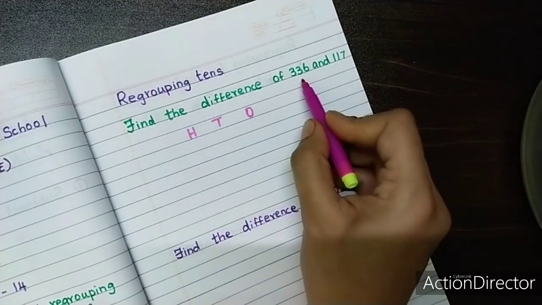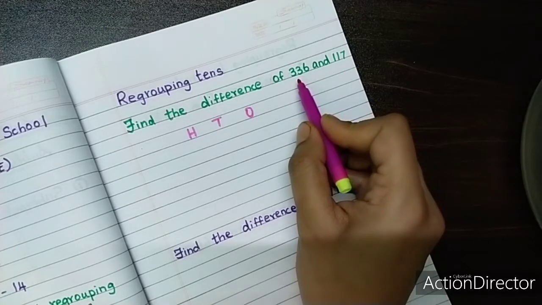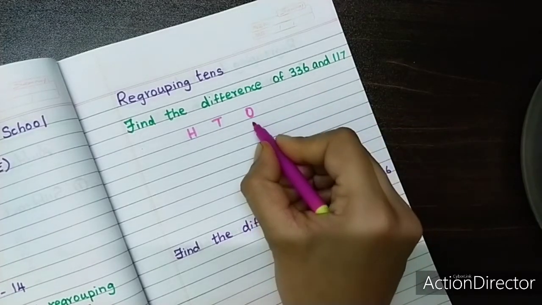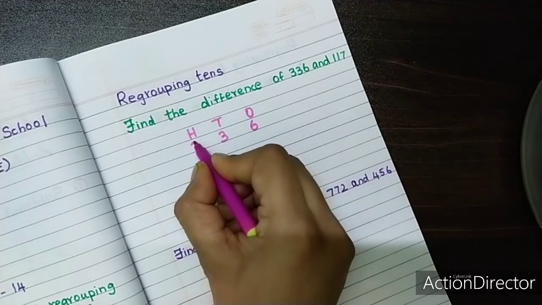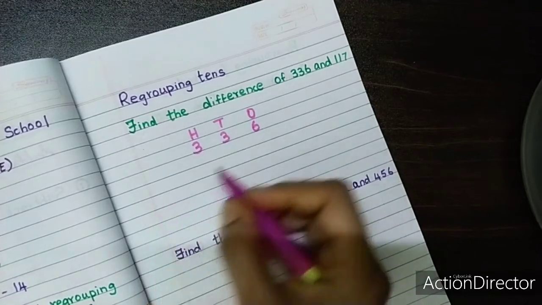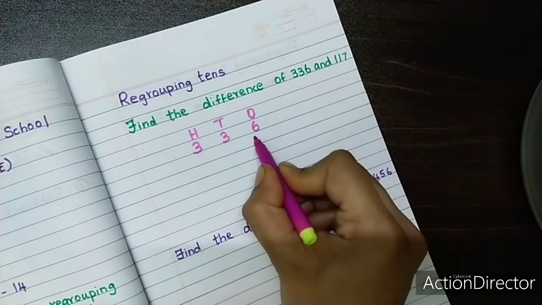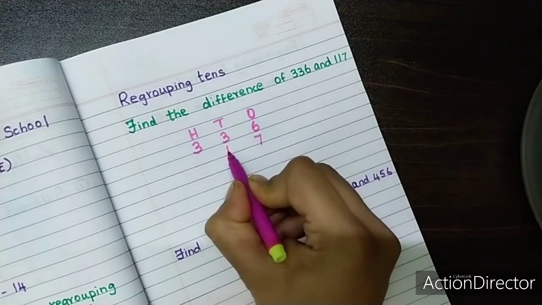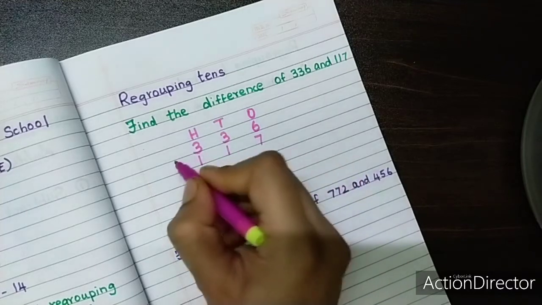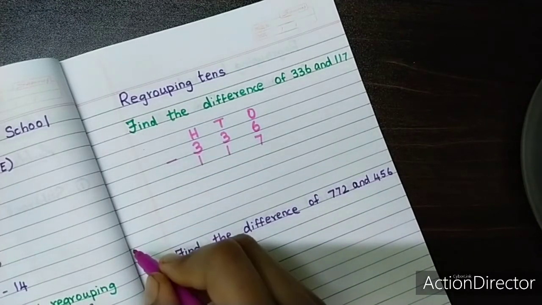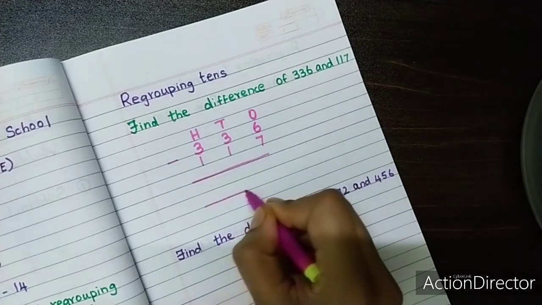Here, which is the larger number? This is the larger number, so you write the larger number on the top. 6 ones, 3 tens, 3 hundreds. And after that 117, that is 7 ones, 1 tens and 1 hundred. So now what are we going to do? We are going to subtract.